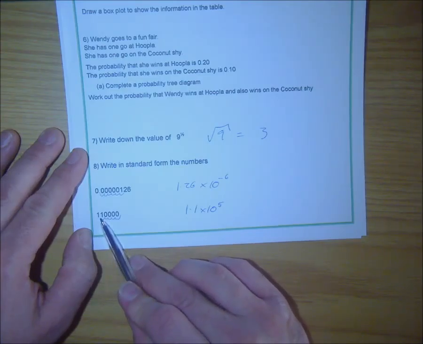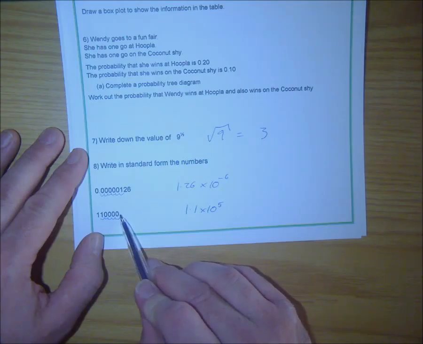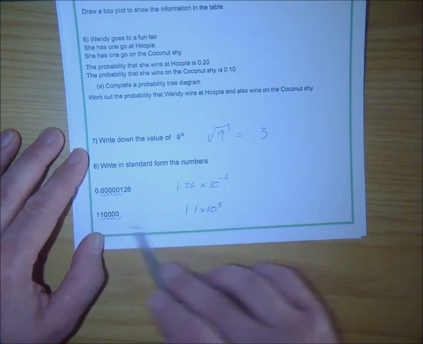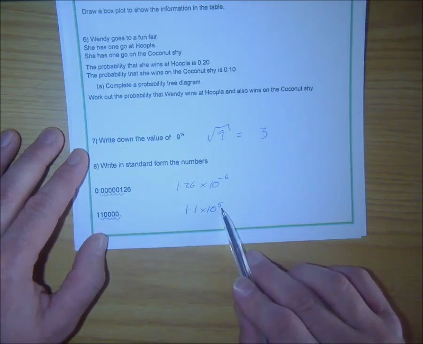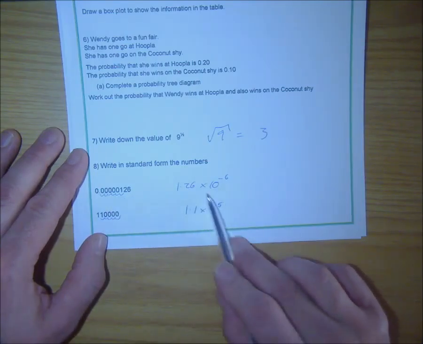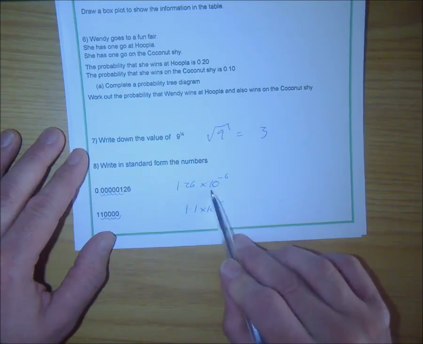I need this not to be 11 but 1.1, and I've got to move the decimal point 1, 2, 3, 4, 5 places to the left, which is multiplying, so that's where my 5 comes from. So I'll just count up and down, and notice that's still multiplying even though we're dividing because we used a minus to give us that idea.